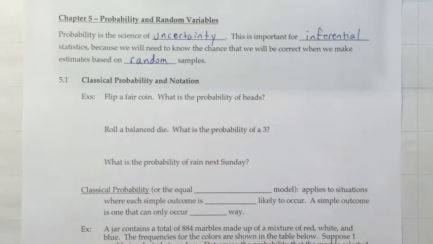Because when we do random samples, there's random variation in there, we're not sure exactly what answers we're going to get. There's some uncertainty in that, so we want to be able to study that to have a better sense of how much uncertainty there is in our answers. So before we get to doing that inferential statistics in later chapters, we're going to go ahead and look at several examples and rules involving probability as we run through the chapter.